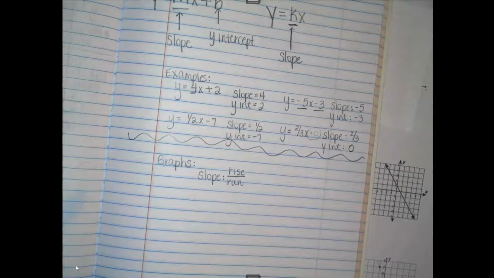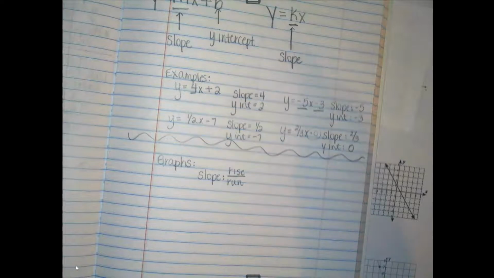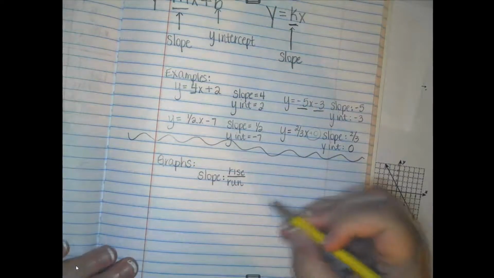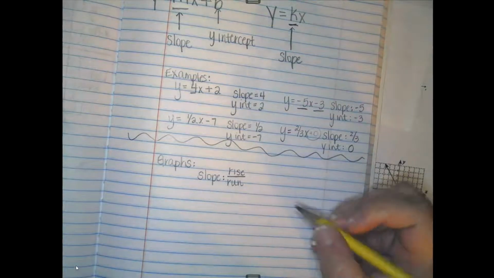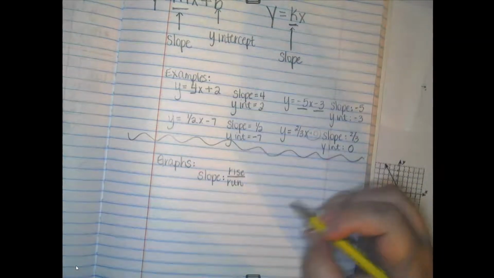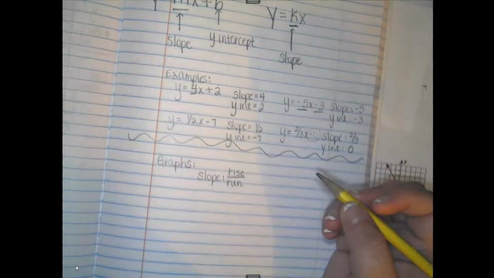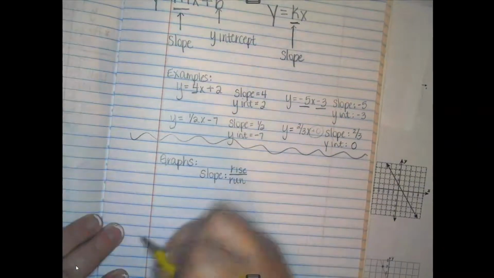And you got to know it for algebra next year. You got to know it for algebra 2 your junior year. So it's just one of those concepts that pops up a lot. And so what we're going to be doing is slope is actually how steep a line is. Okay, it's how steep a line is. So we have different kinds of slopes.